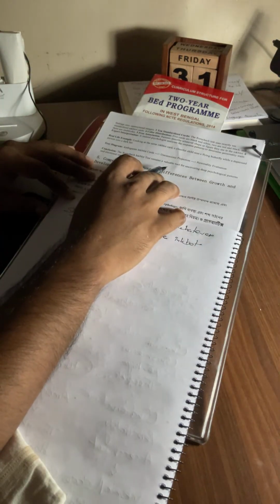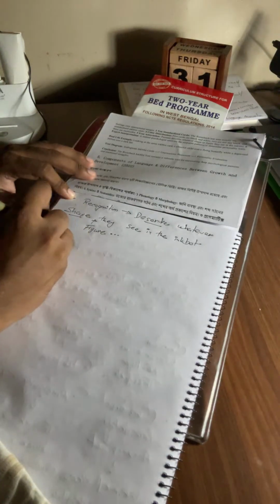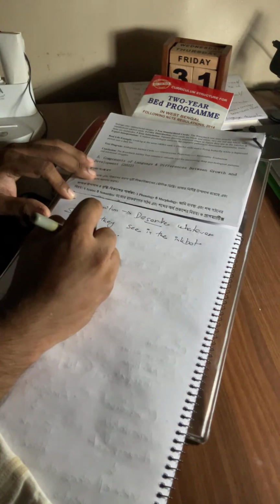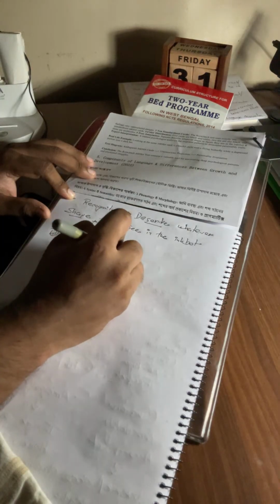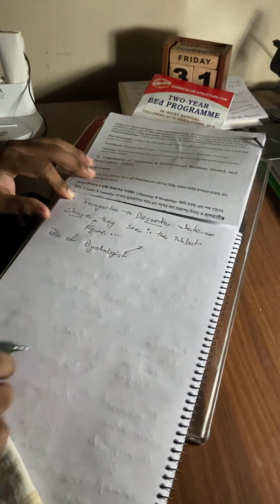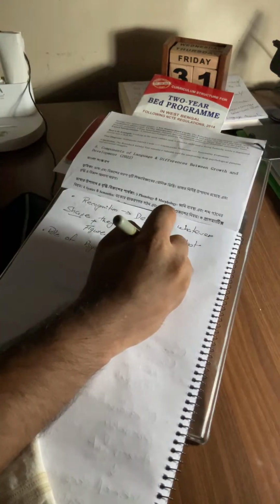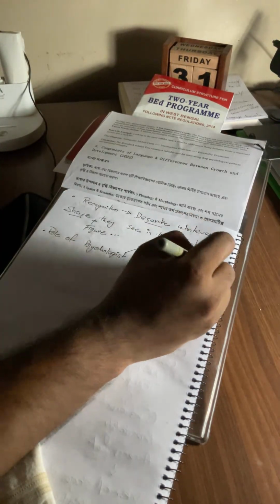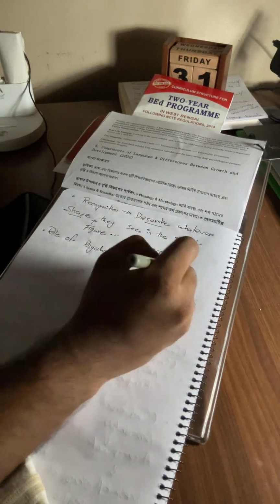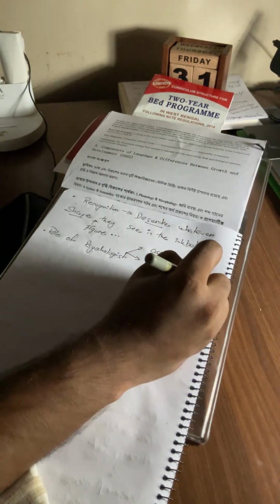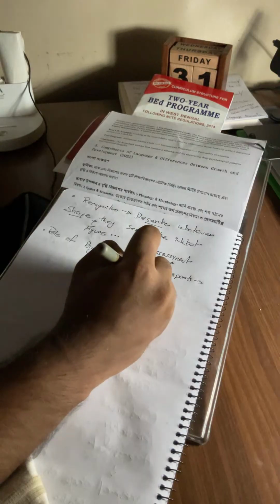Now, expert interpretation. A trained psychologist analyzes the response patterns to determine the personality traits. Okay, now this is the final conclusion. Like the role of the psychologist. What is the role of the psychologist? Proper assessment has been done, plus looking at the various tests or reports, then he or she comes to the final conclusion.